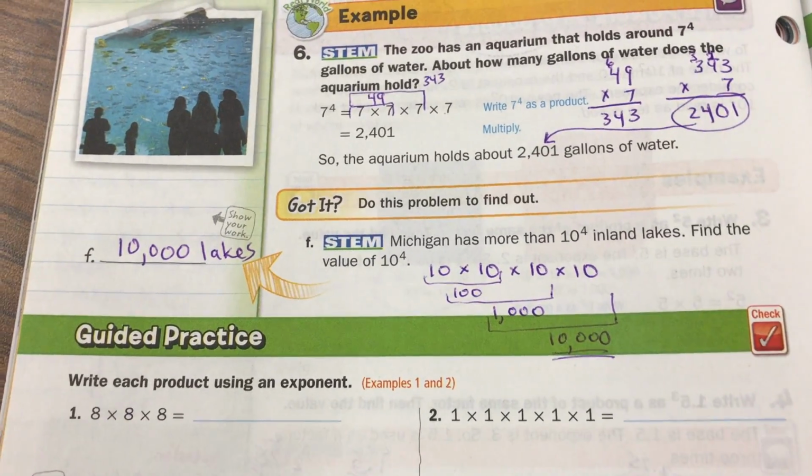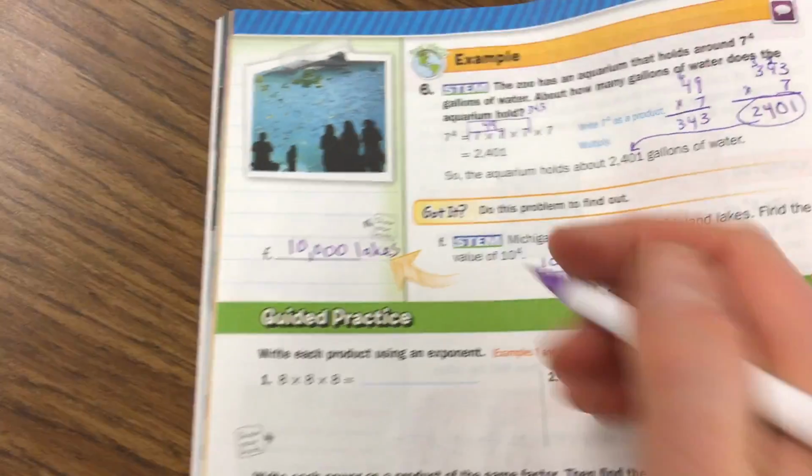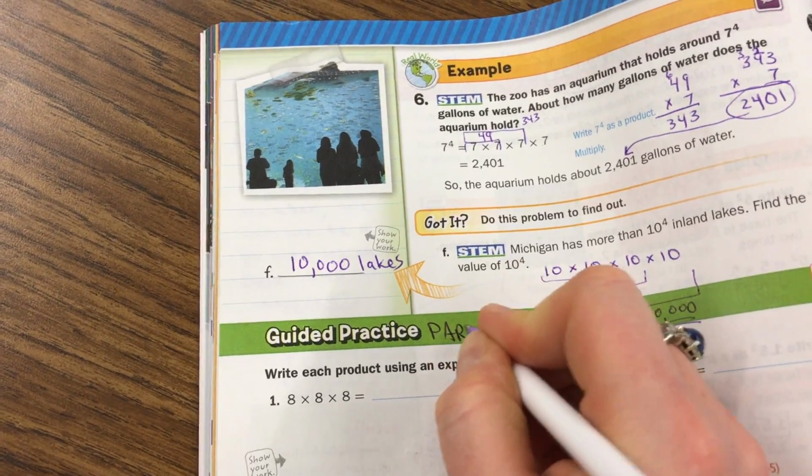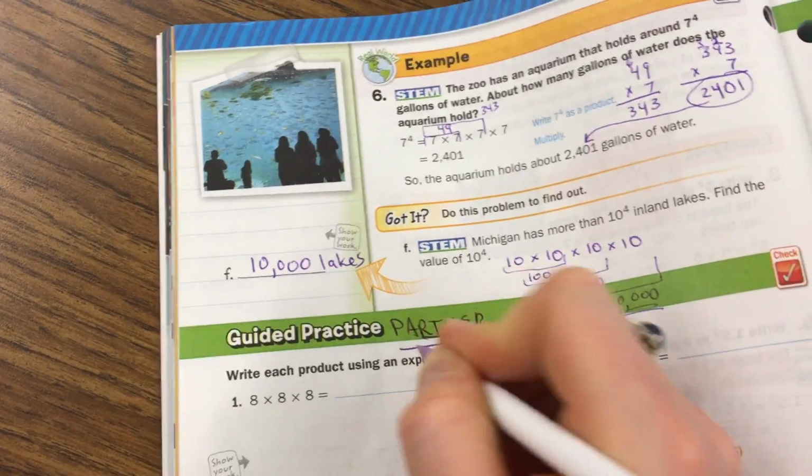All right, time for the guided practice. Don't forget, you want to partner up. So make that happen.